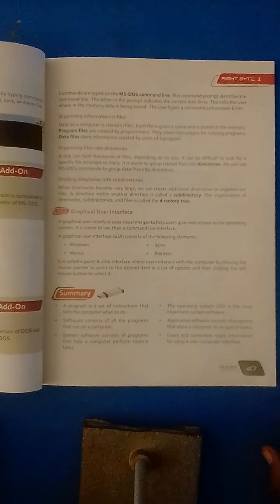Dear students, secondly, the option is organizing files into directories. We know that a disk can hold thousands of files depending on its size.